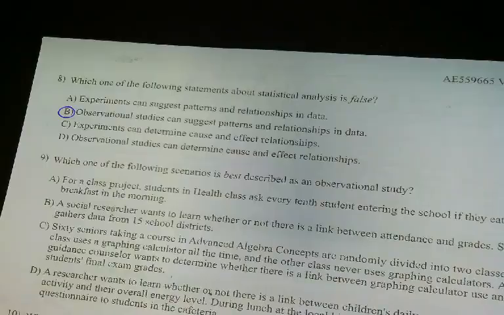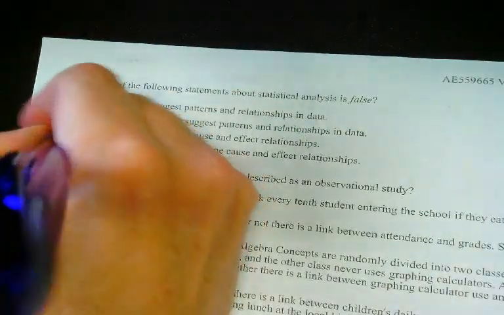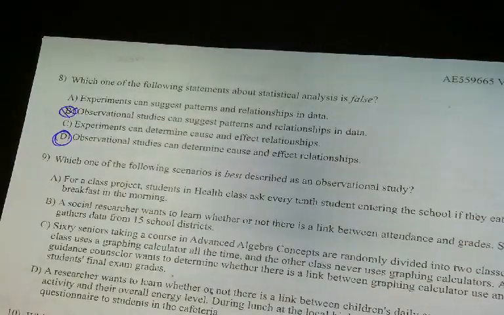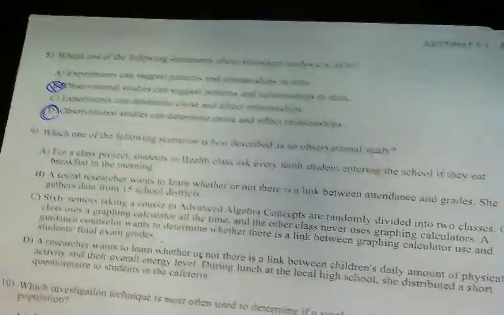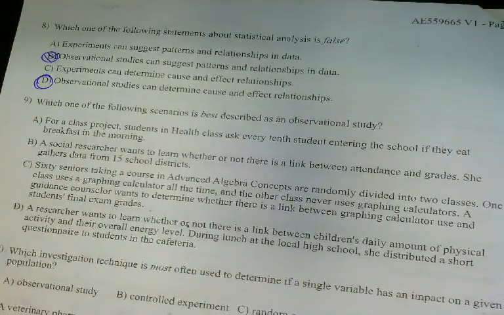I thought it would have been B. I thought it was B. Yeah, me too. Oh, yep. I'm looking for false. False. Thank you. Thank you. Jiminy crickets. Sorry, Sarah. Sorry. All right, number 9.